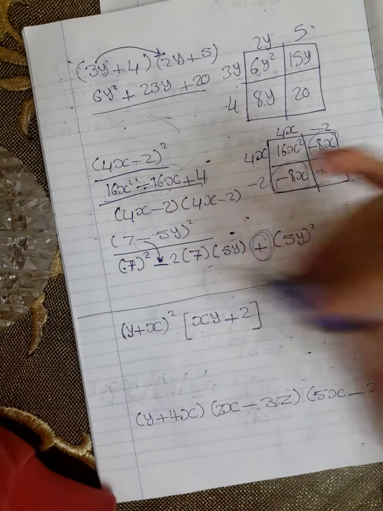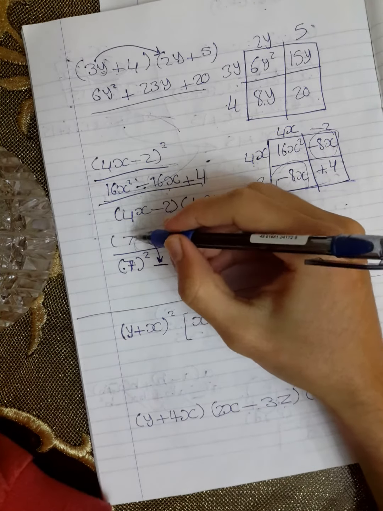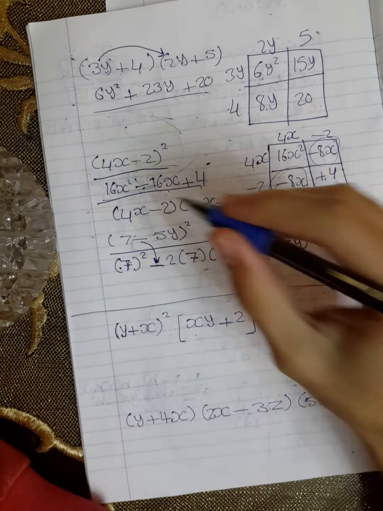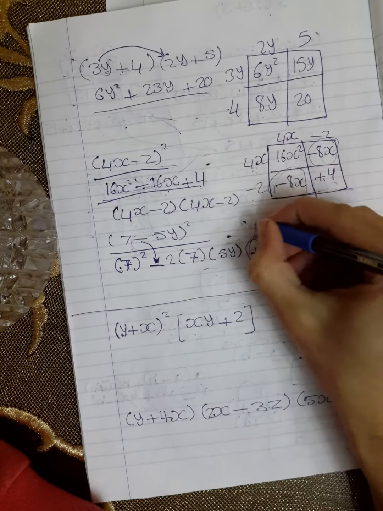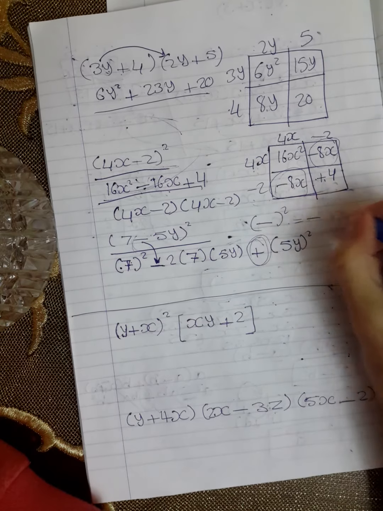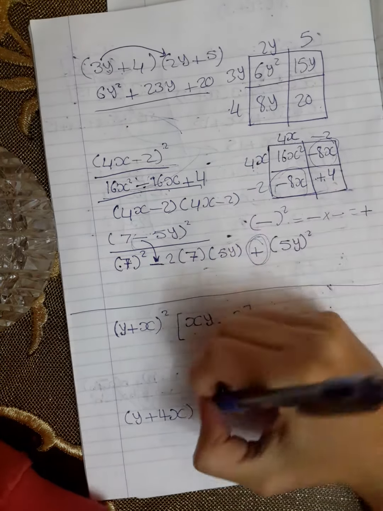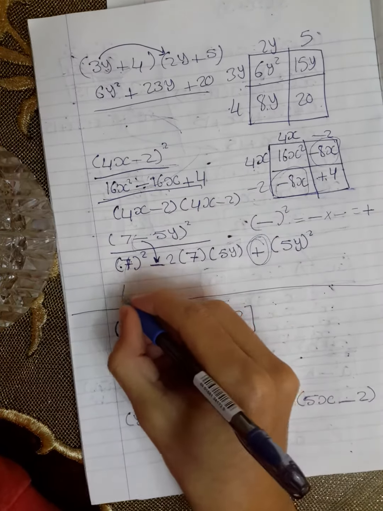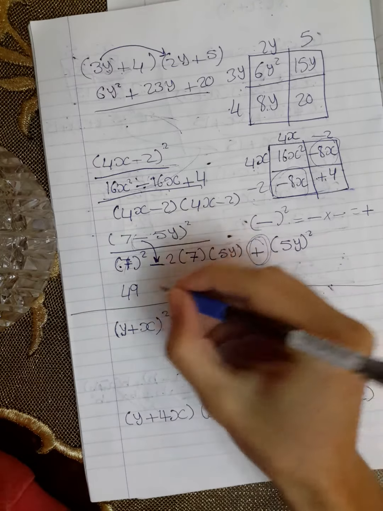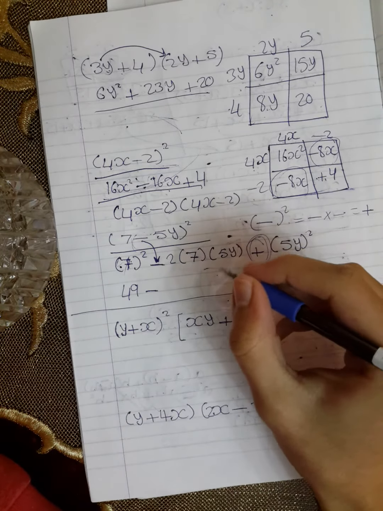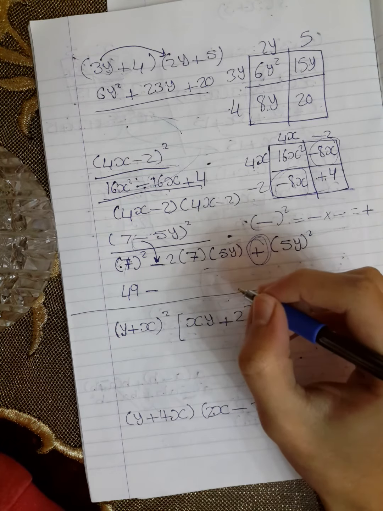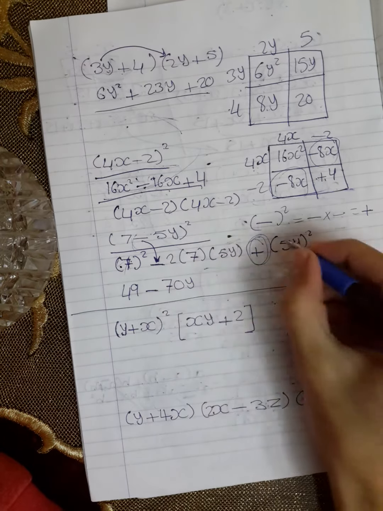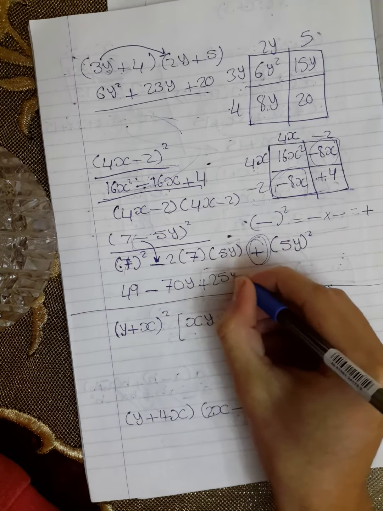Let's say whatever this sign is, it's a negative or a positive, it is always squared, so you always get a positive sign. If you have a negative squared, like negative times negative, so it's a positive. It is always positive, so 7 squared would be 49, minus 14 times 5, that is 70y, and plus 25y squared.